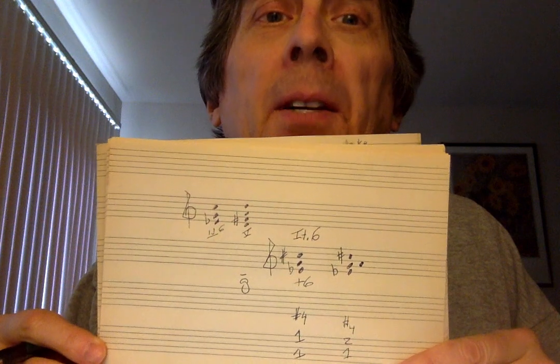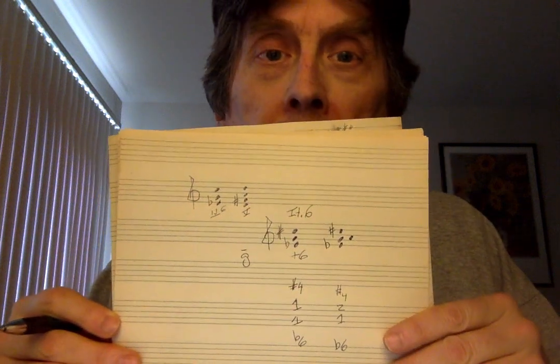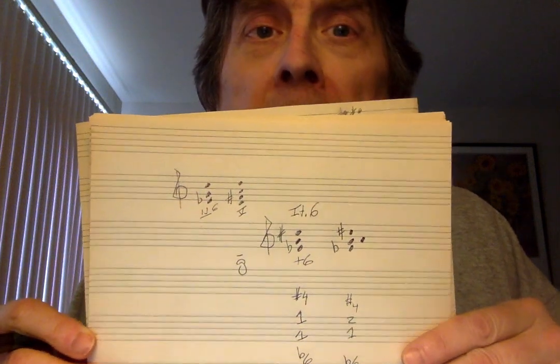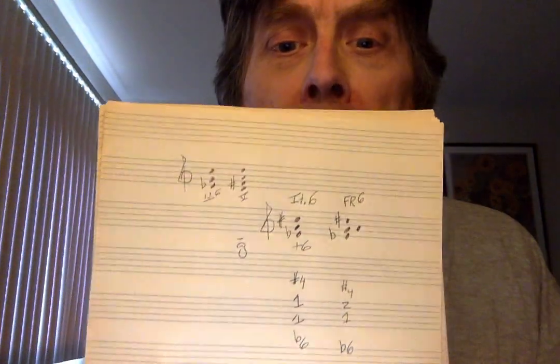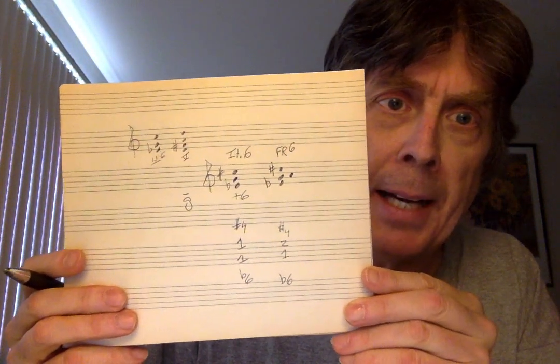You've got the E flat, G, A, and C sharp. That is what's known as a French 6th chord. The French 6th reminds me of the old Monty Python thing. But okay, so hopefully you get that idea.